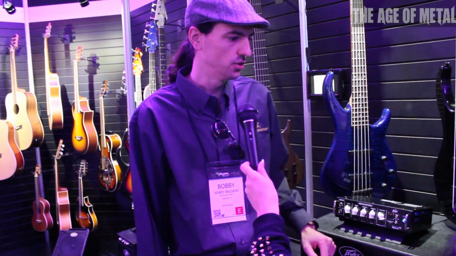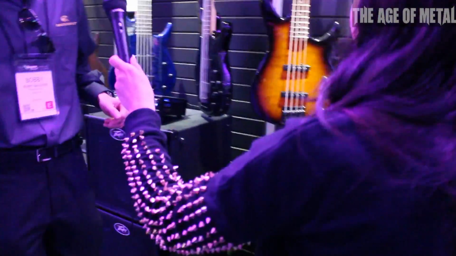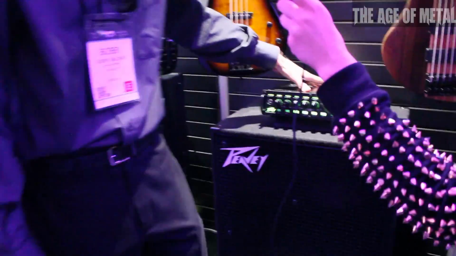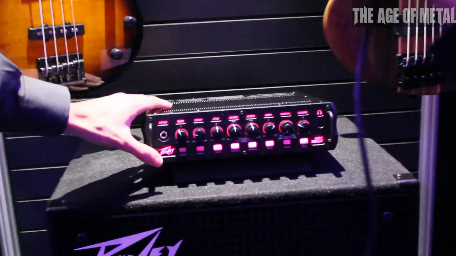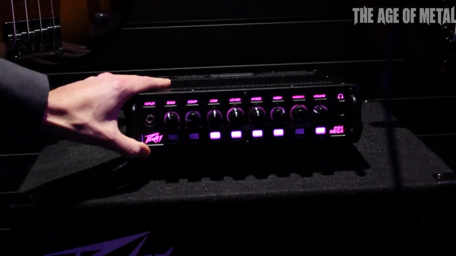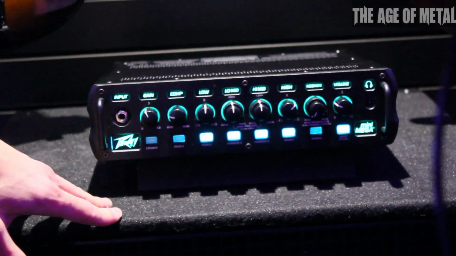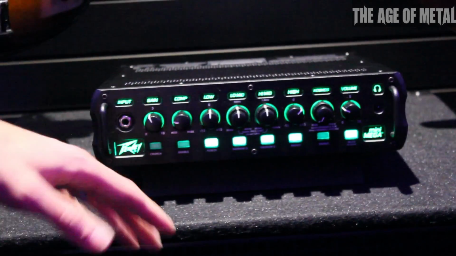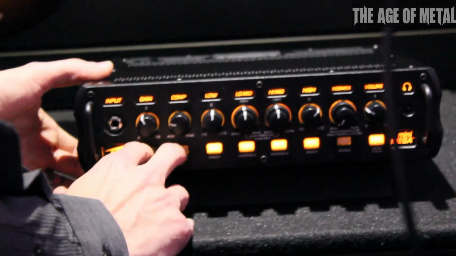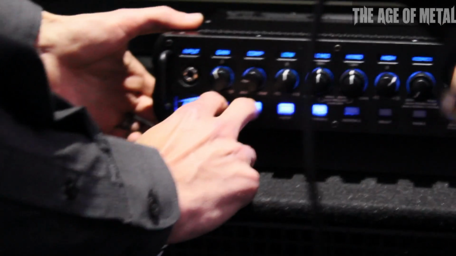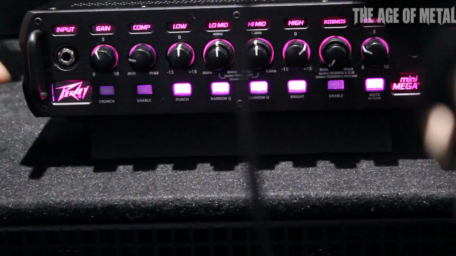We also have the new Mini Mega, which we're really excited about. This is 1,000 watts RMS, weighs 8 pounds. Will come with a carry bag. We kind of have this light show going on now. But that can be disabled for a more low-key stage presence, I guess. But the musician can select custom colors for the backlighting, and we've got a lot of good features in there.